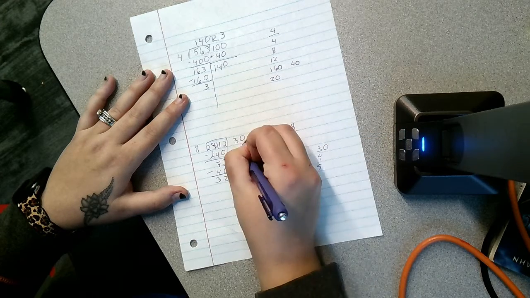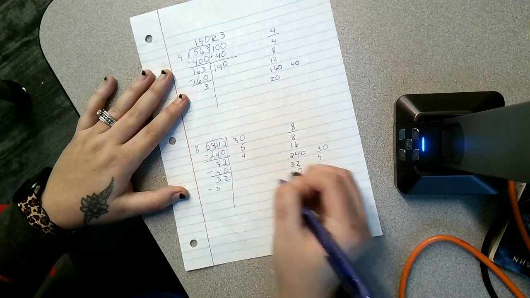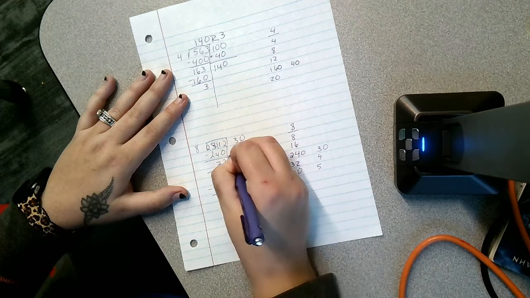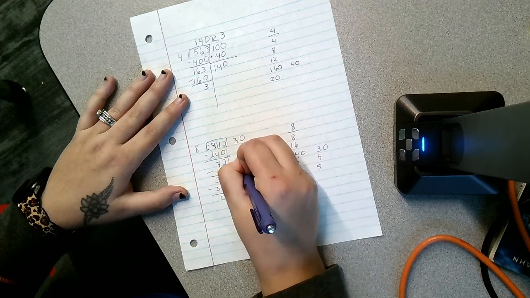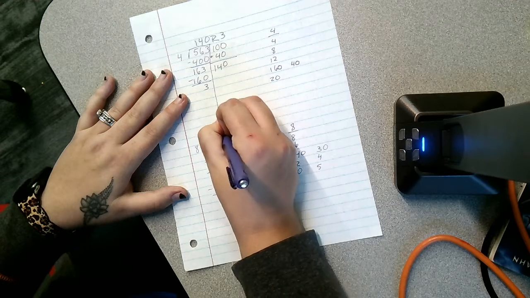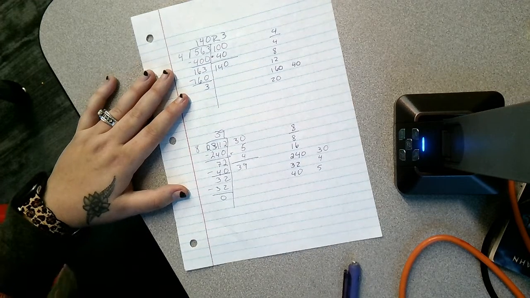So 4th multiple leaves me with nothing. 9, 3. Final quotient is 39.